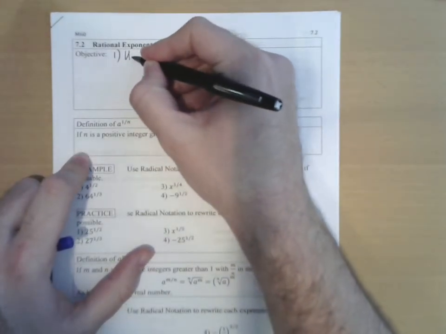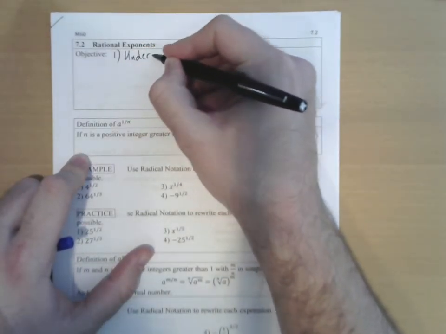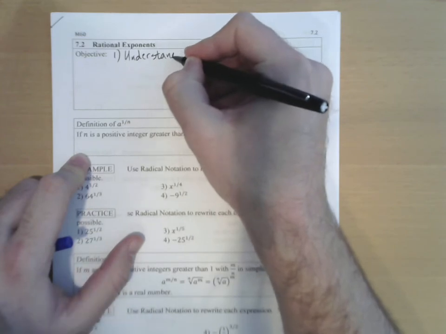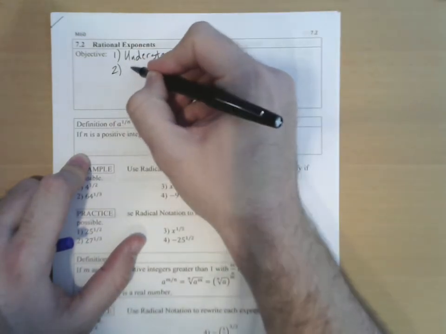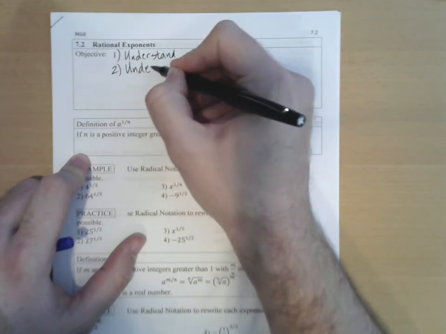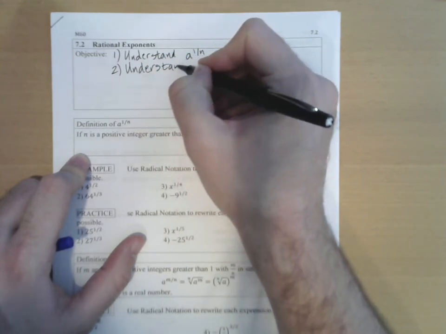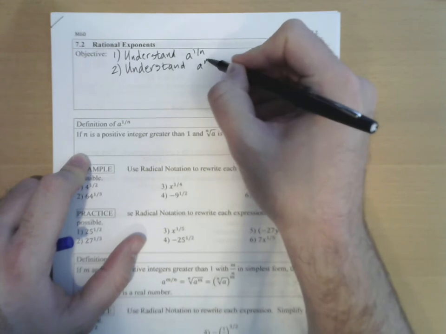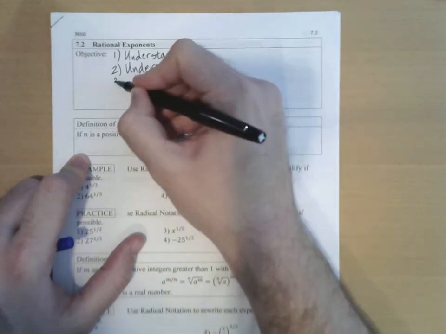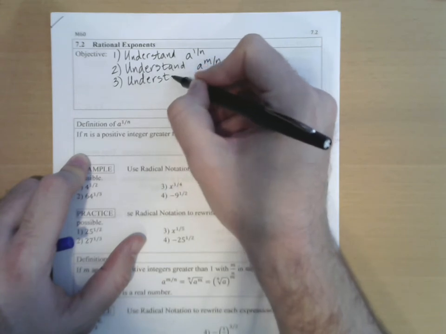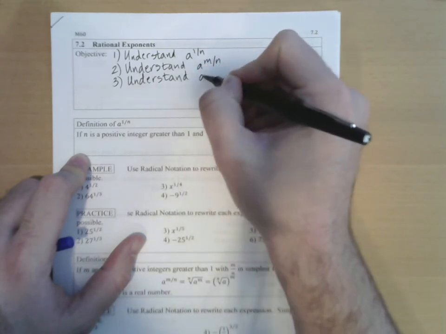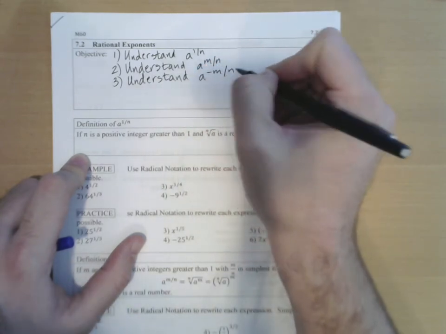So we need to understand a to the 1 over n. We need to understand a to the m over n. And we need to understand a to the negative m over n.